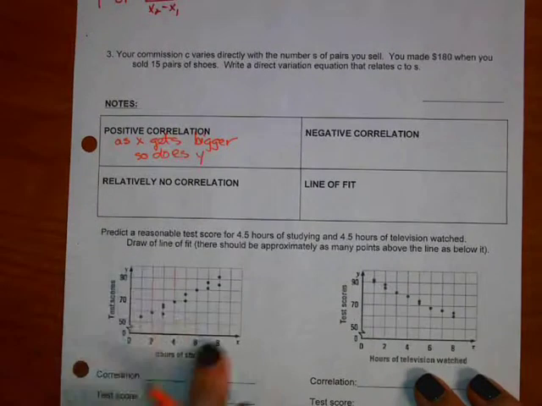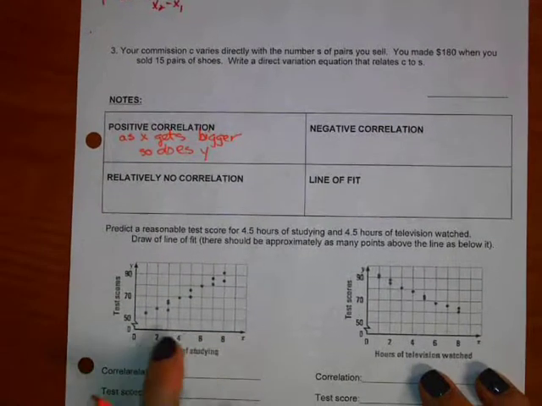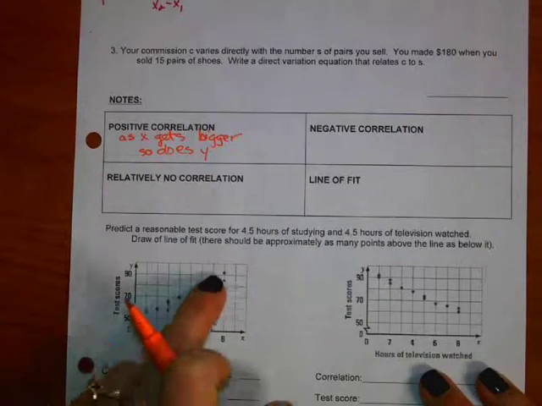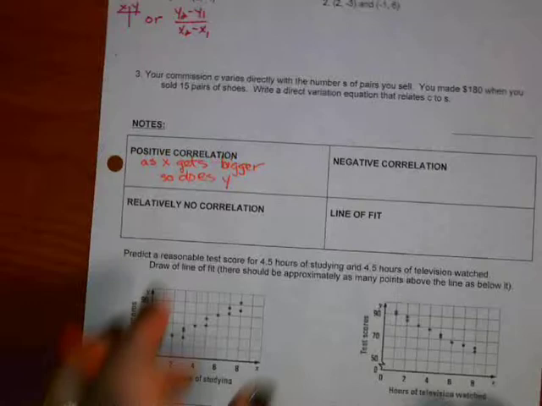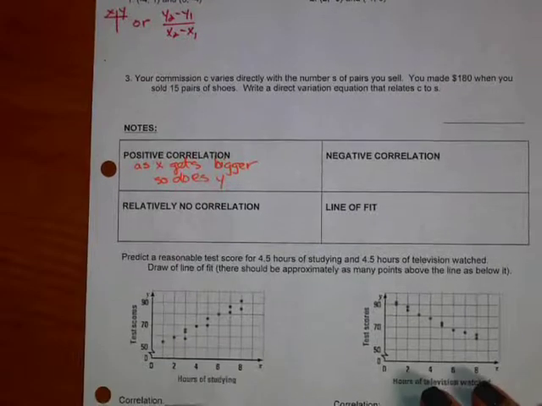If you look at this one here, the x coordinates are getting bigger, aren't they, as we go from left to right, correct? Yeah. And at the same time, your y coordinates are getting bigger as well. That causes a positive correlation. As x gets bigger, y gets bigger. Make sense?